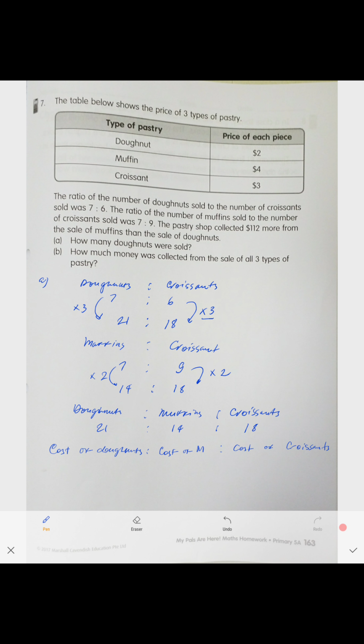We just multiplied by price. So 21, and the price of a donut is $2, so 21 times 2 is 42. Cost of muffin, 14 times $4, 56. Again, this is just a ratio of the cost. 18 times 3 is 54. So this is what we got.